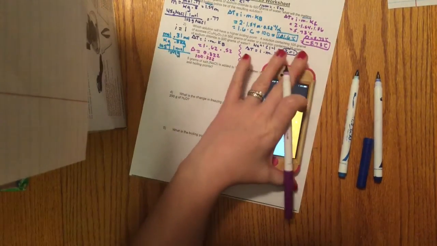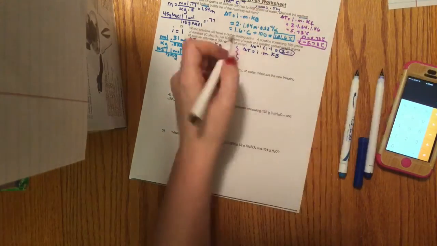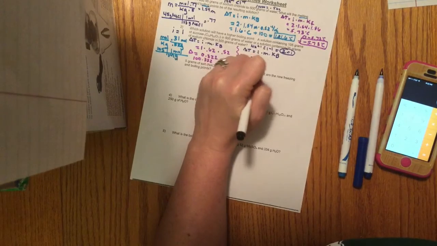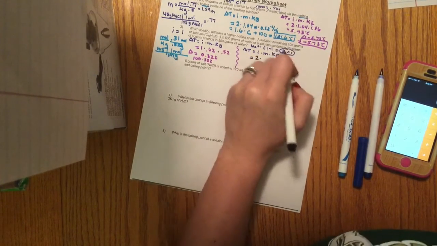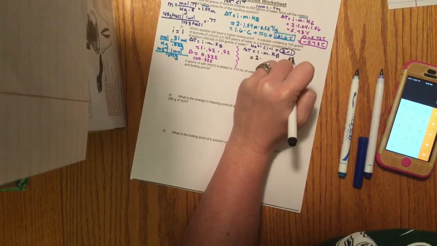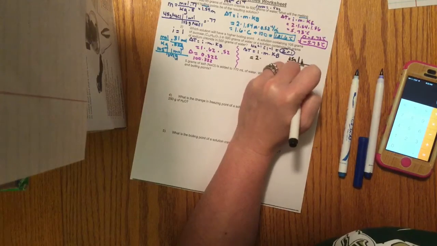Let's see what happens when I add NaCl. Okay, when I add NaCl, I know that my Van't Hoff factor is going to be 2, but I have to find my molality. Well, my problem told me they had 35 grams. So 35 grams of NaCl. I know that NaCl has a mass of 58 grams.